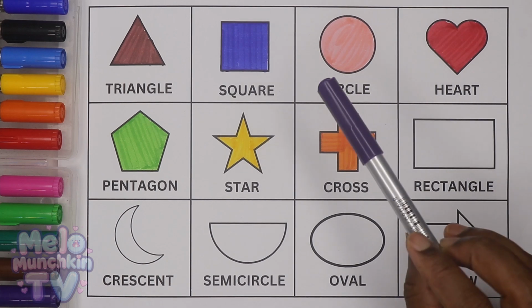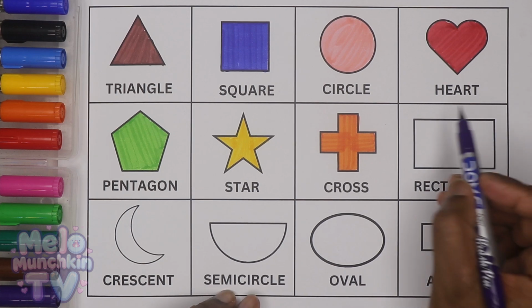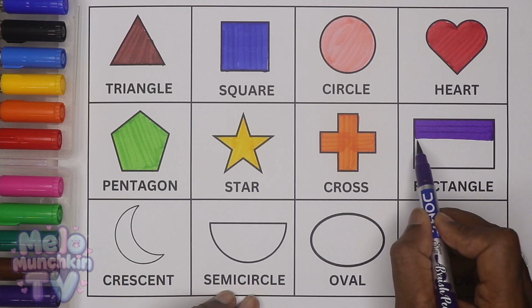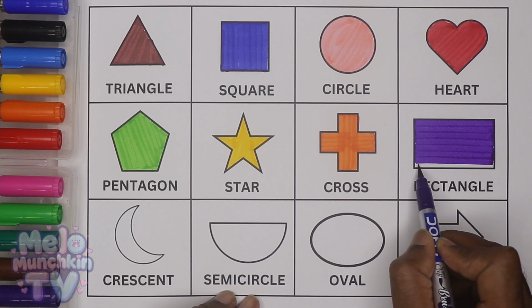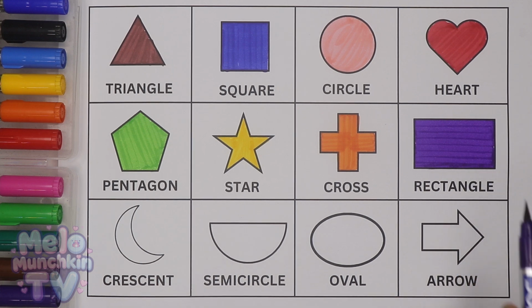Next I'll take purple color and color this shape. This is a rectangle. Okay, this is a rectangle and this one is purple color.